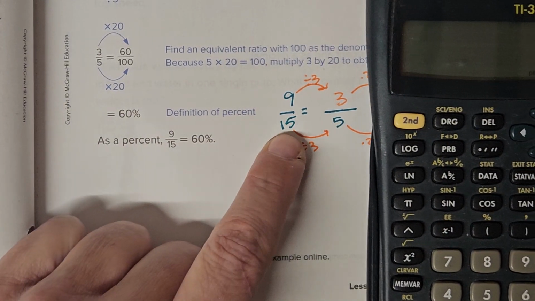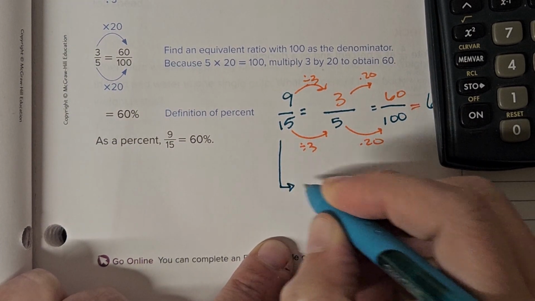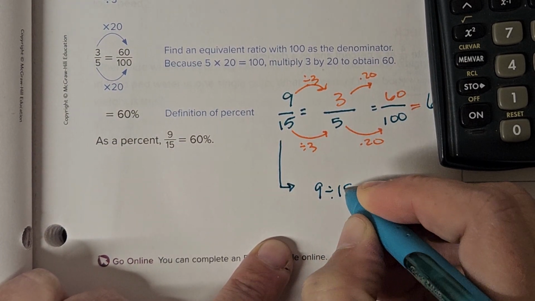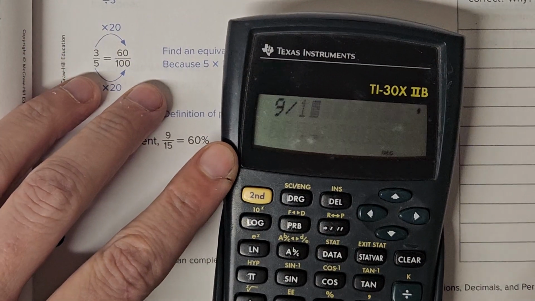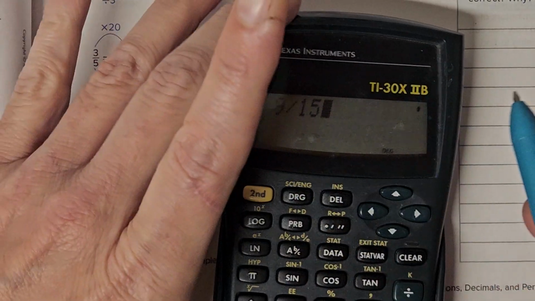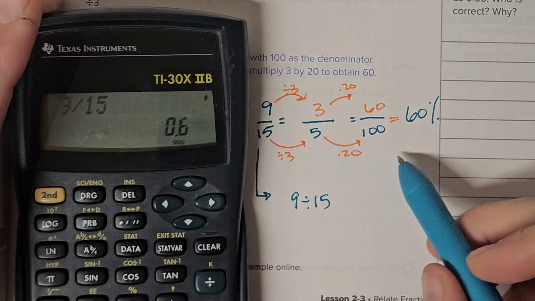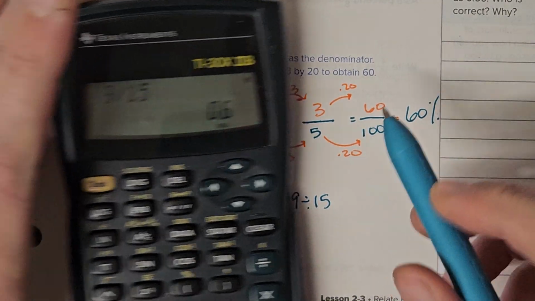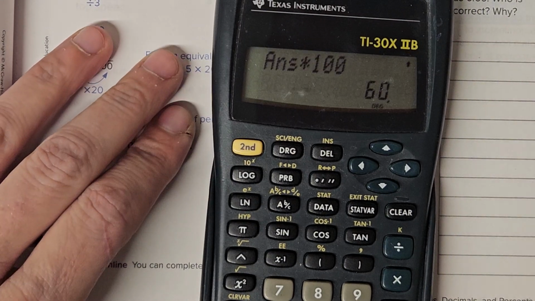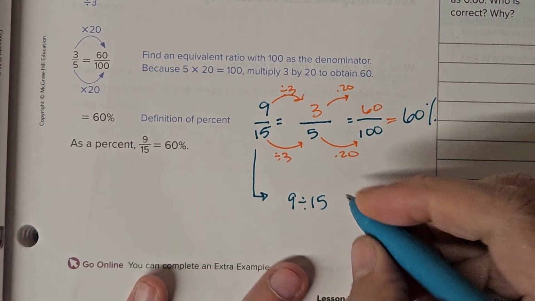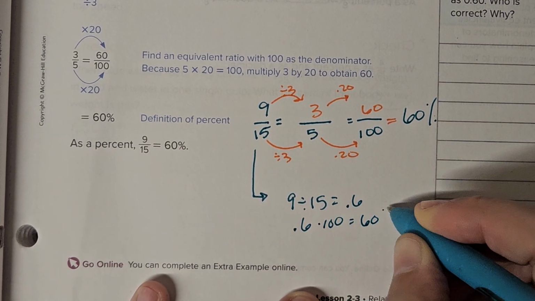9 divided by 15. Want me to write that out for you? This is really 9 divided by 15. See how that little slash is divide and it matches that slash? Let's watch this crazy 0.6, which is 6/10. And when you take a decimal and you times it by 100, you get the percent, 60%.